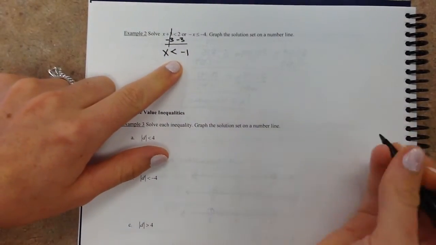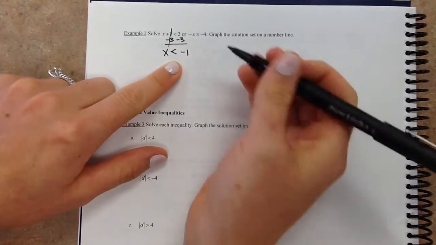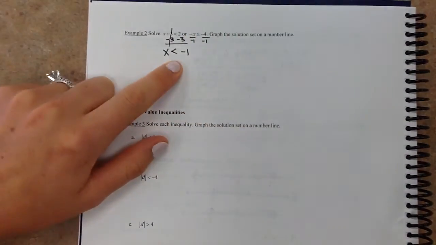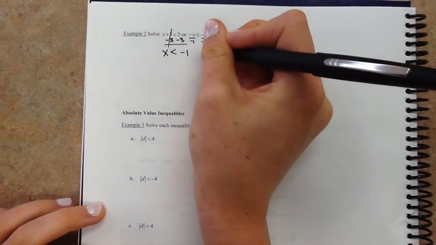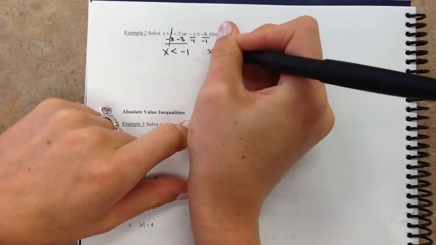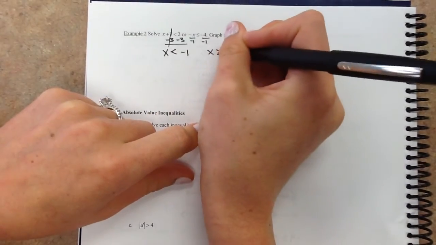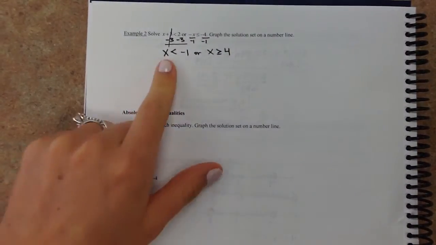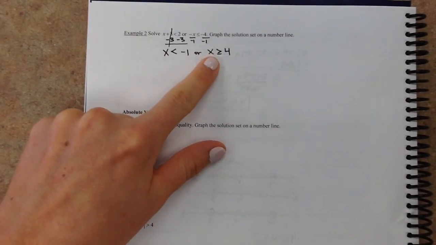And then here, notice we have a negative x, so it's being multiplied by negative 1, so we divide both sides by negative 1. And remember, when you divide both sides by a negative, you do flip the inequality symbol. So now the x is by itself, and this less than or equal to will flip to a greater than or equal to. And negative 4 divided by negative 1 is a positive 4. So I'll squeeze the word or back in there. Our final answer, we're looking for either numbers that are less than negative 1 or greater than 4.